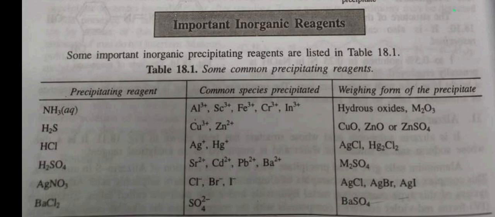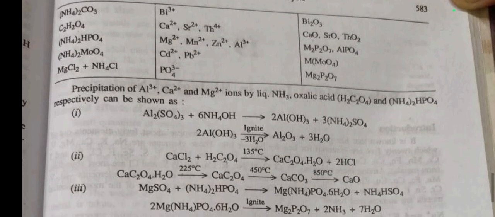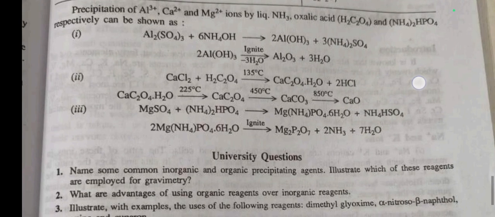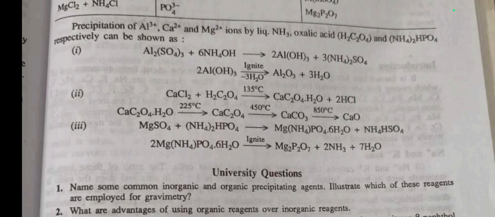Important organic reagents. Some important inorganic precipitating reagents are listed in table 18.1. Precipitation of Al3+, Ca2+ and Mg2+ ions by liquid NH3, oxalic acid H2C2O4 and NH4 2 HPO4 respectively can be shown as: Al2(SO4)3 plus 6 NH4OH gives 2 Al(OH)3 plus 3 (NH4)2SO4, and this on ignition gives Al2O3 plus 2 H2O.